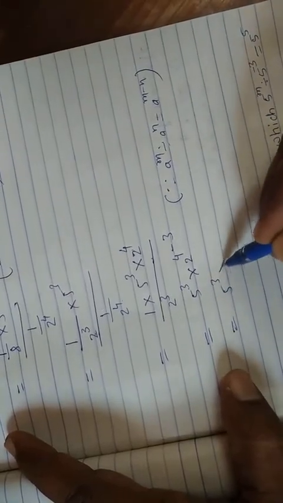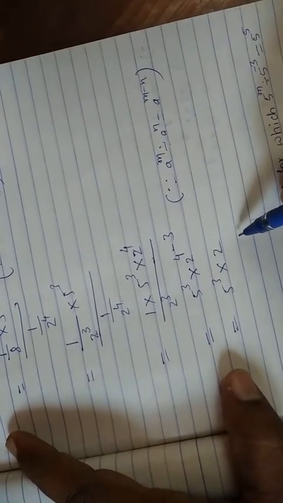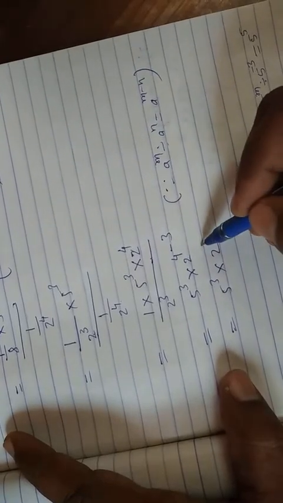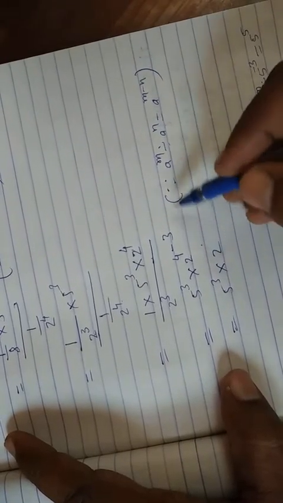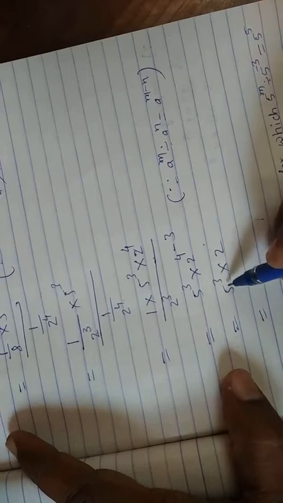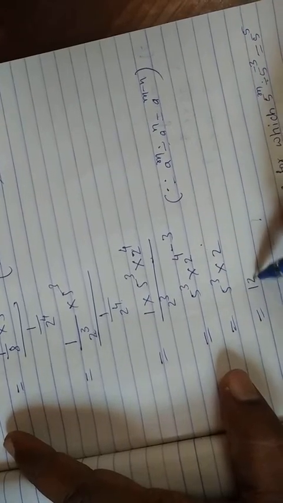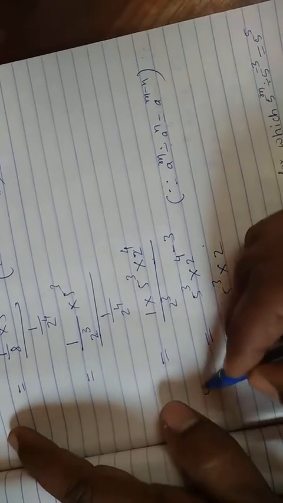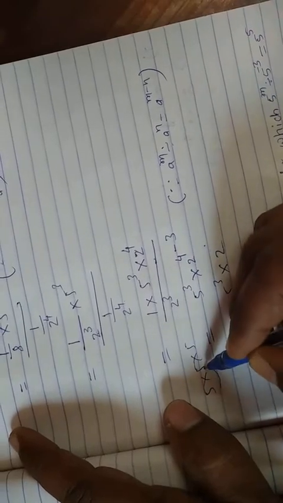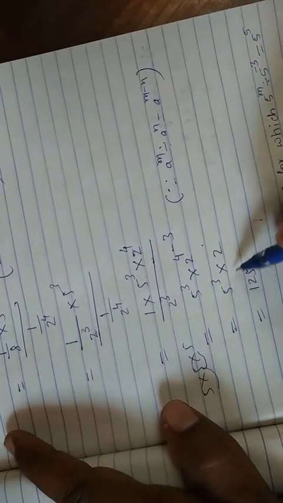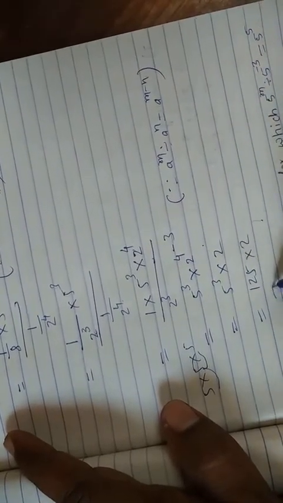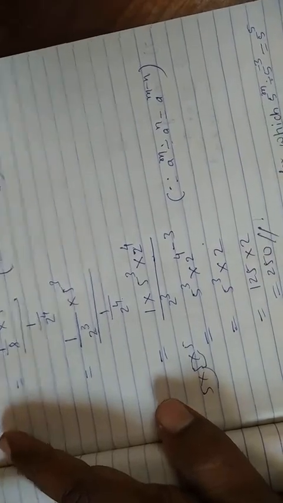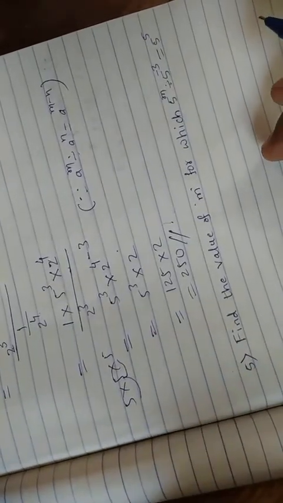So 5 raised to 3 into 2 raised to 1. 4 minus 3, 1 comes. 1 you may write or not. And when you multiply 5, 3 times, we get the answer 125. See here, 5 into 5 into 5: 5 5s are 25, 25 5s are 125. Okay, 125 into 2, how much comes here? It comes 250. So this is the answer for the first problem of the fourth question.